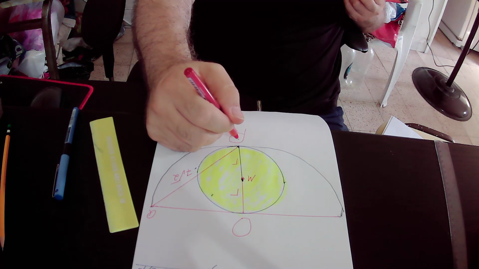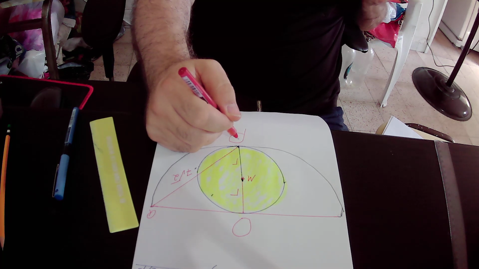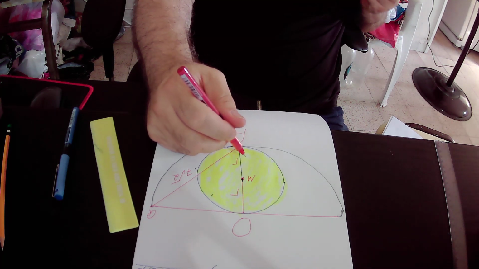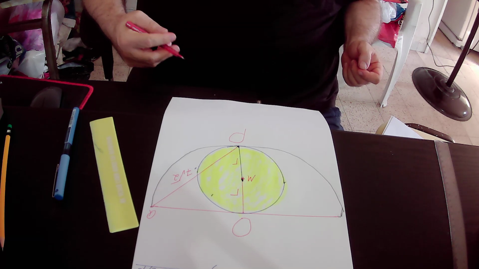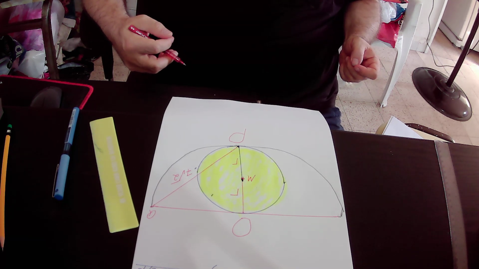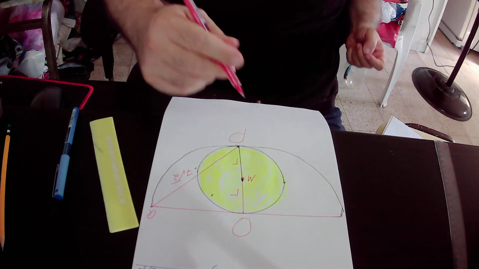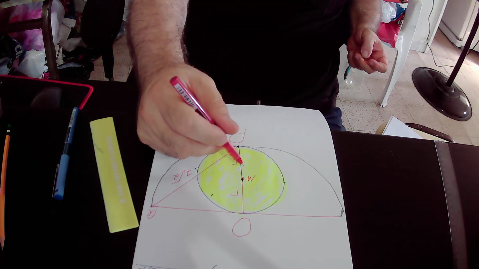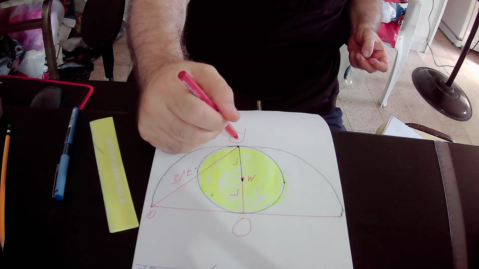For that reason, MP is the radius of the yellow circle. As I've already told you, the definition of a radius is a line segment that starts from the center of the circle and ends at any point on the circle itself.